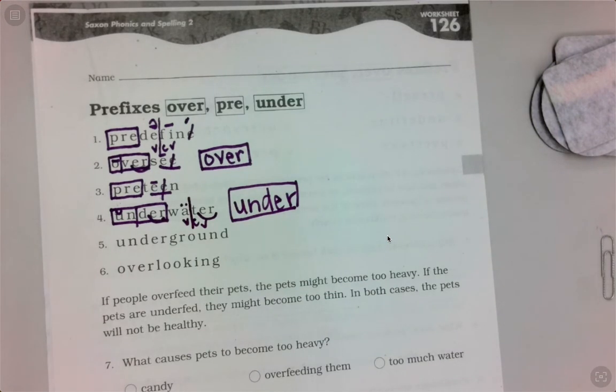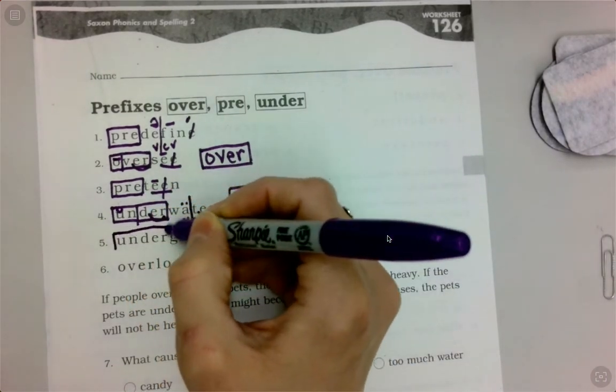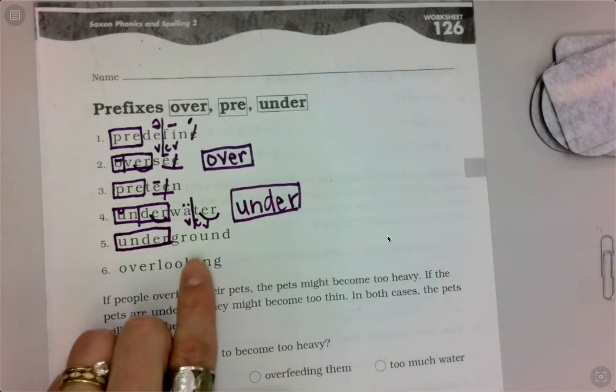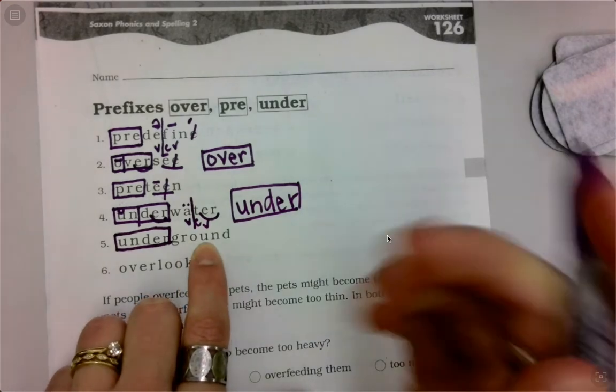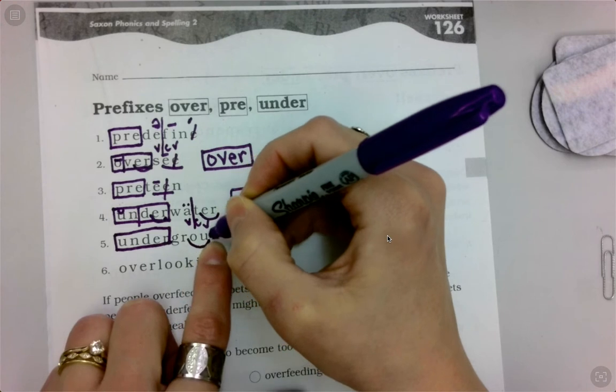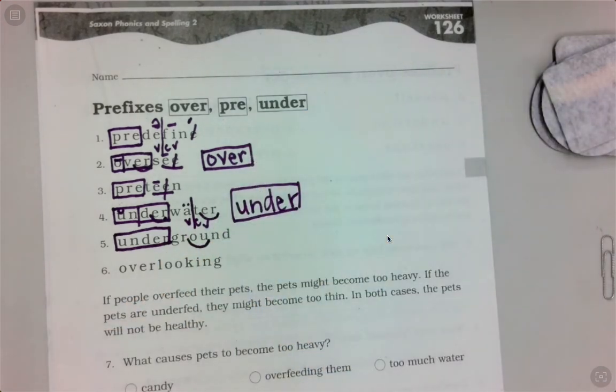Number 5, underground. The entire under is boxed in. And then ow is the next thing. This OU is our diphthong. It dips down. Ow. Ground. Underground.